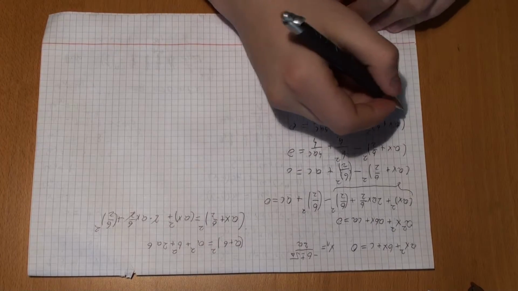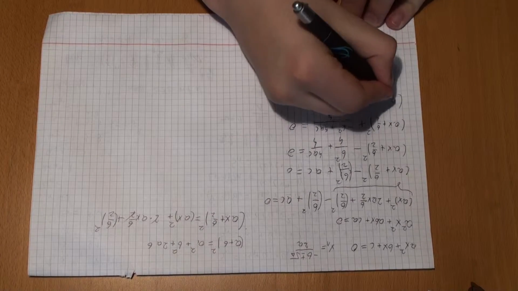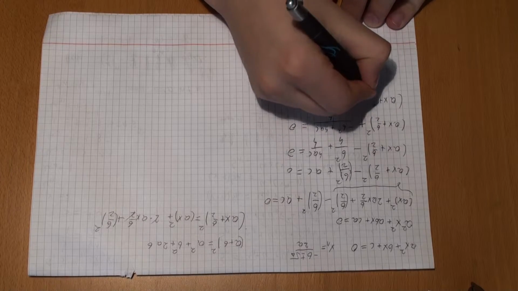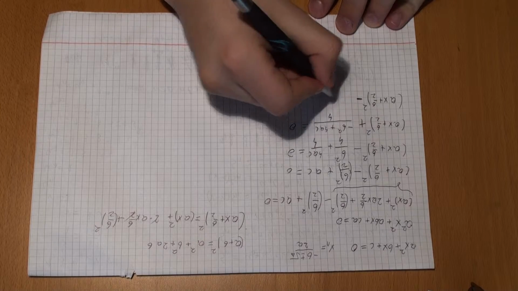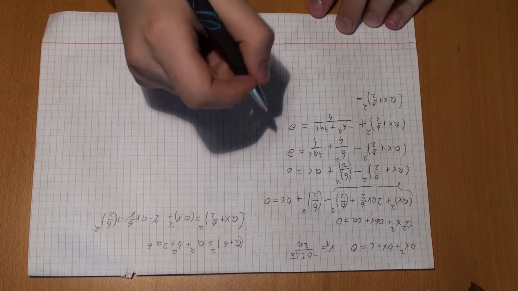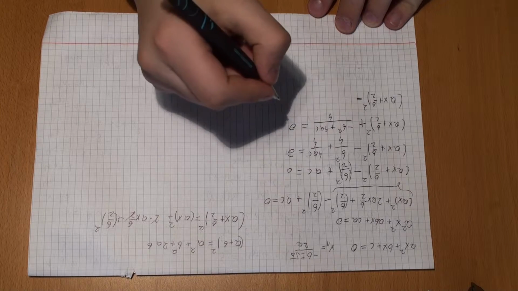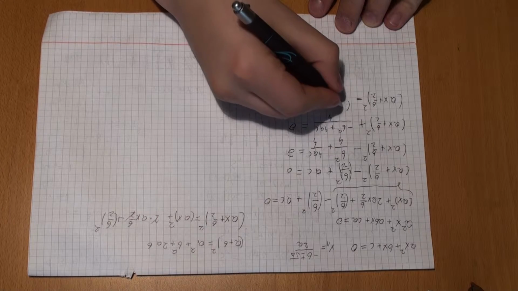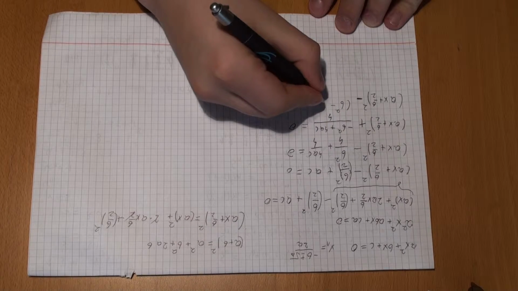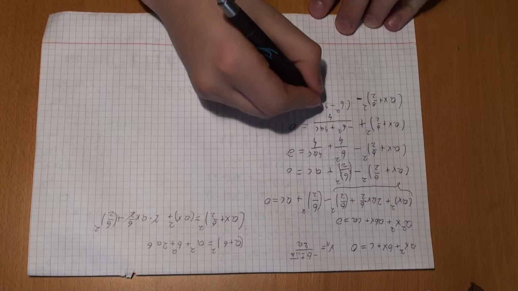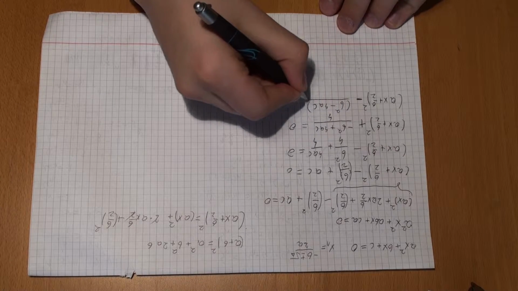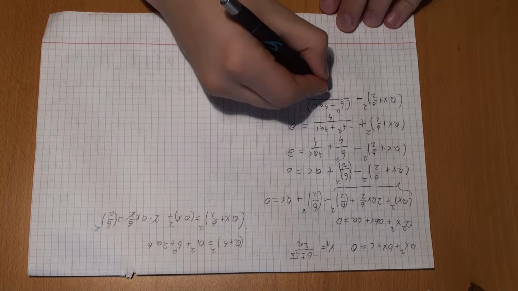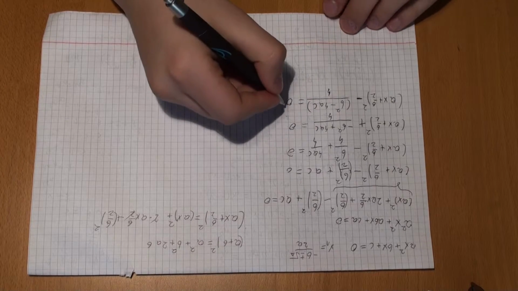So now what we do is something quite simple. We have (ax plus b over 2) squared, we put this minus here, so we have b squared minus 4ac over 4 equal to 0.